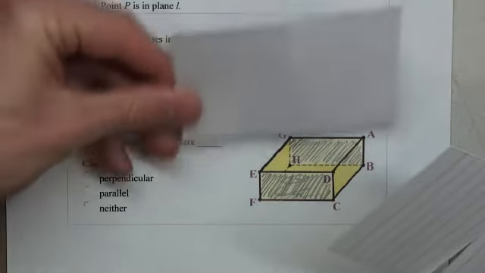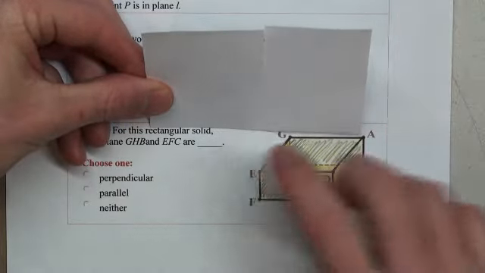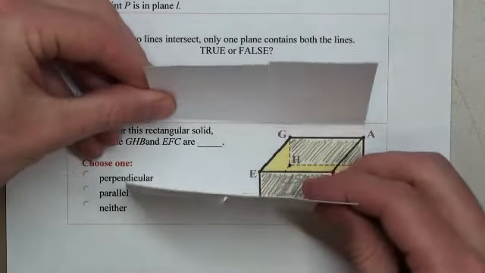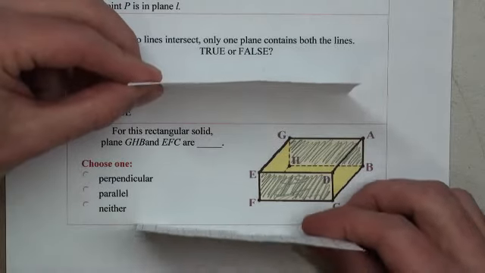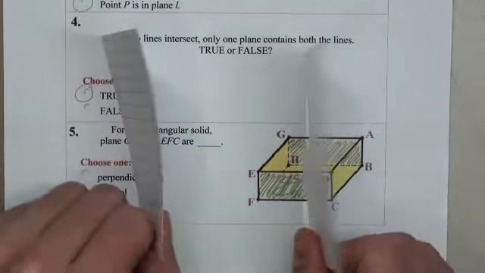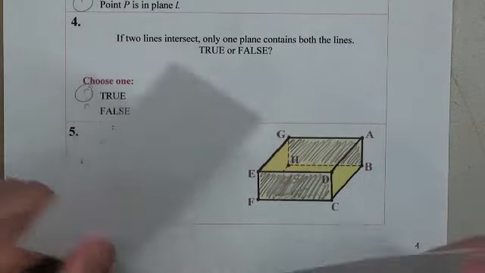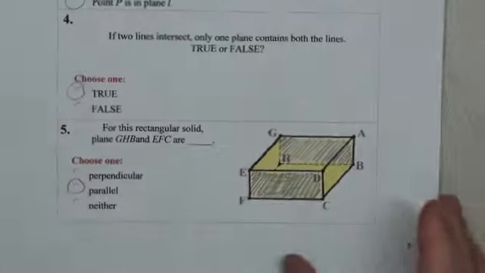Well, you have one plane in the back and one plane in the front, right? And those planes are exactly parallel to each other. If we looked straight down on this box, we would see the front and the back of the box, and they would be exactly parallel. And the sides would also be parallel, right? So we want to choose the second choice.